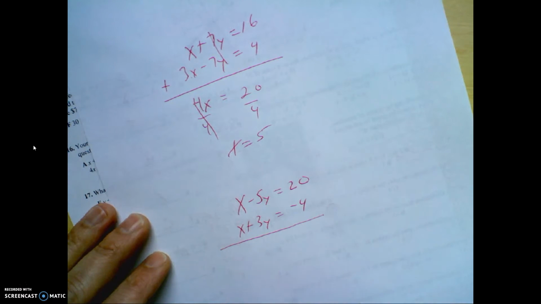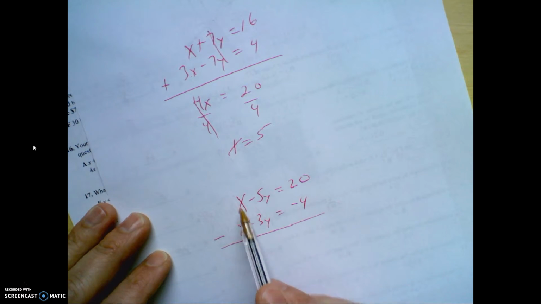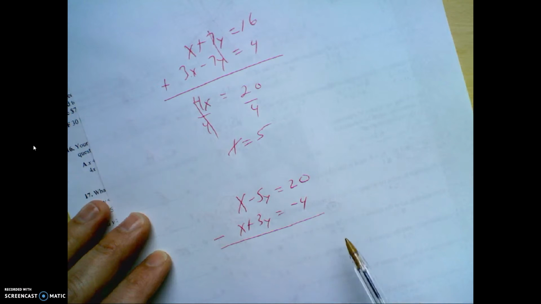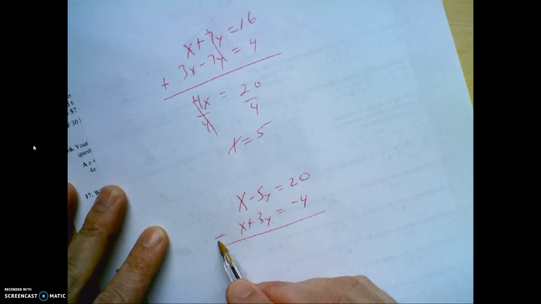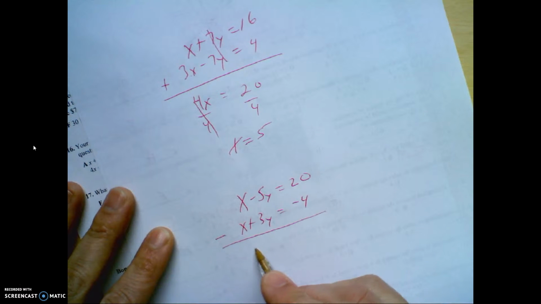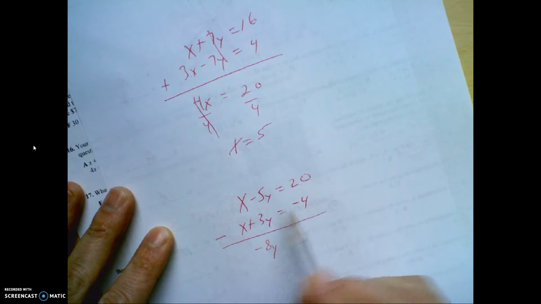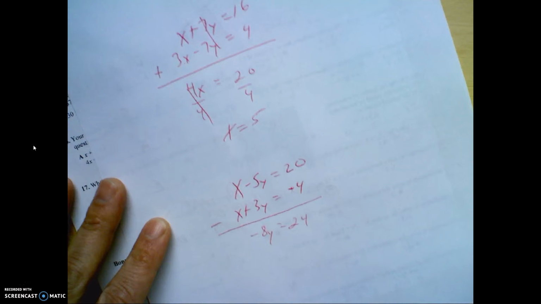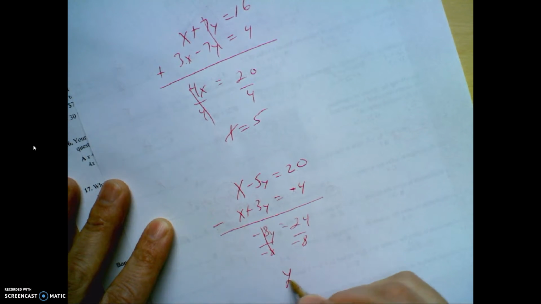The coefficients on the x's are the same. They're both 1. They also have the same sign. So same sign when you're eliminating, you subtract the two equations. And x minus x is 0, or eliminated. -5, here's where it can get a little tricky. -5 minus +3, or -5 minus 3. So we're getting more negatives, -8y. And then 20 minus -4 is really 20 plus 4, which gives us 24. Okay, I'm going to divide both sides by -8. That's going to give me y equals -3.